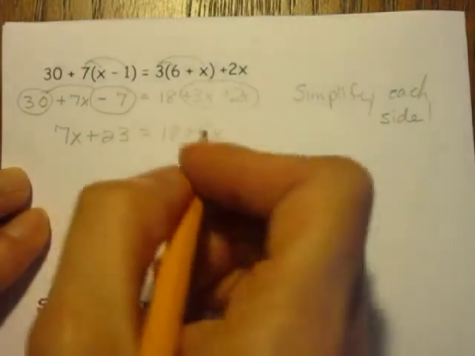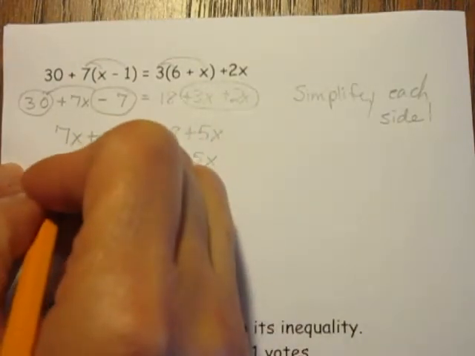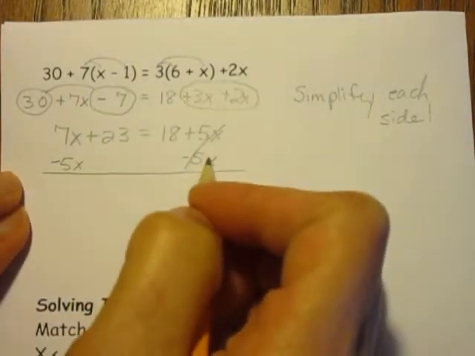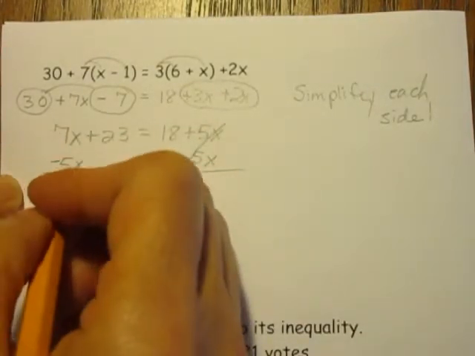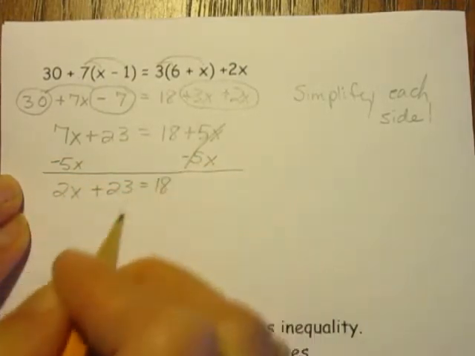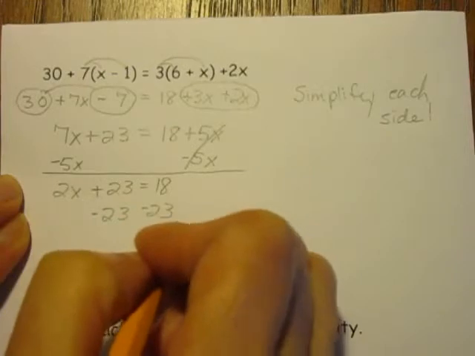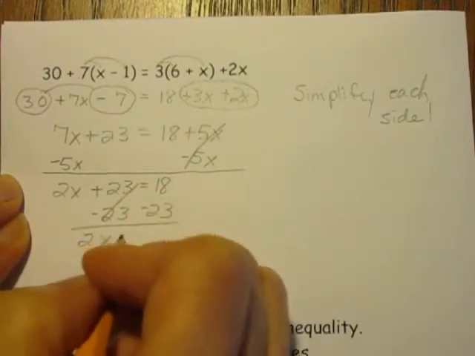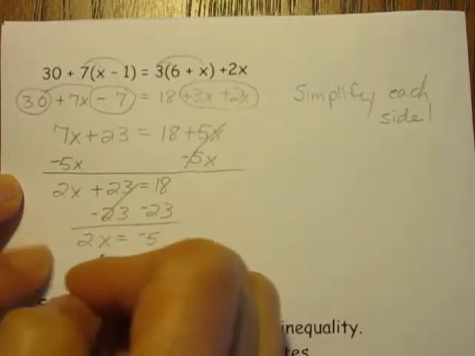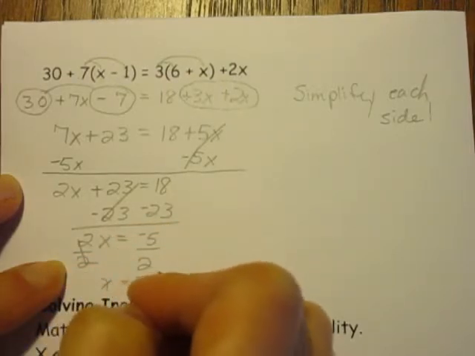So I'll just do this the long way. I'm going to subtract 5x from each side, one step at a time, is what I mean when I say the long way. So that variable term eliminates from the right side. On the left side, I can go ahead and collect these. So I'll end up with 2x plus 23 is equal to 18. So now I'm going to subtract 23 from each side. That eliminates. So now I have 2x is equal to, I'm going to end up with negative 5 here. Divide each side by 2, and x would be equal to negative 5 halves.